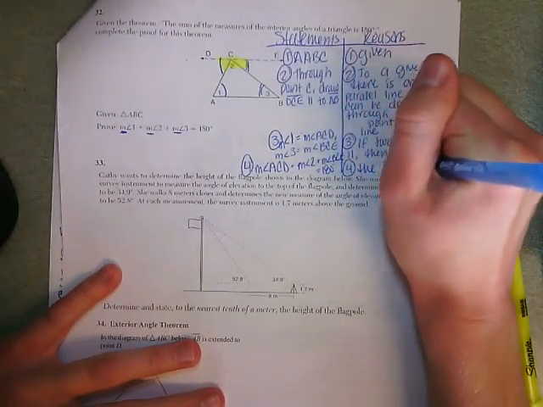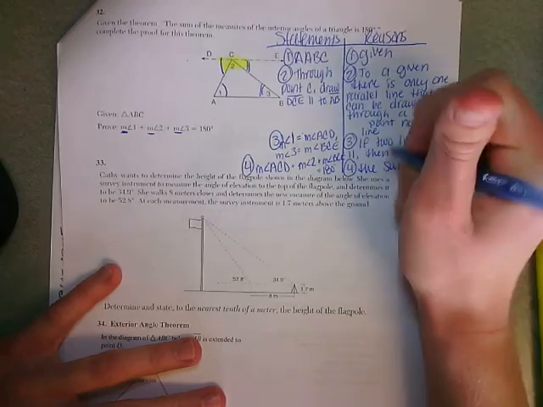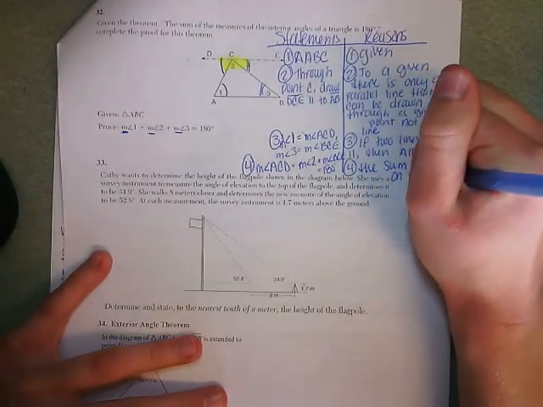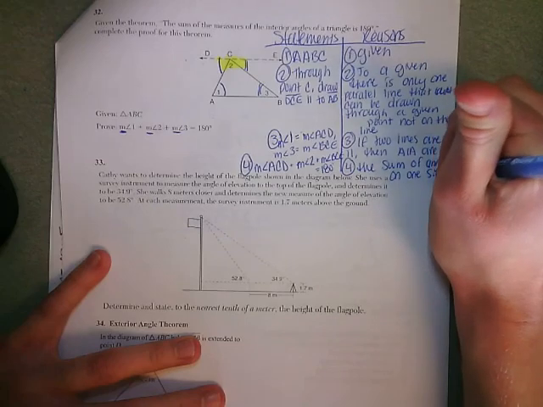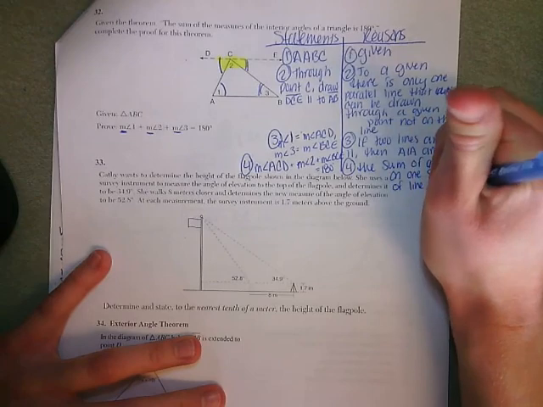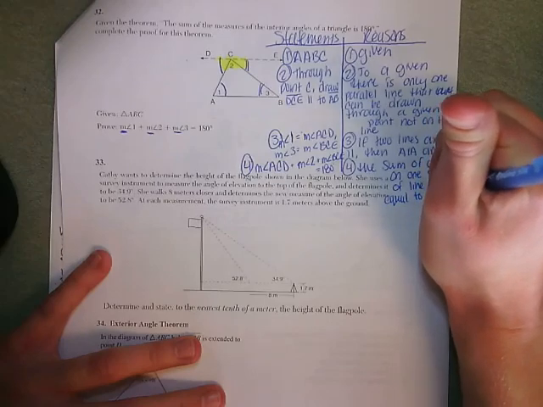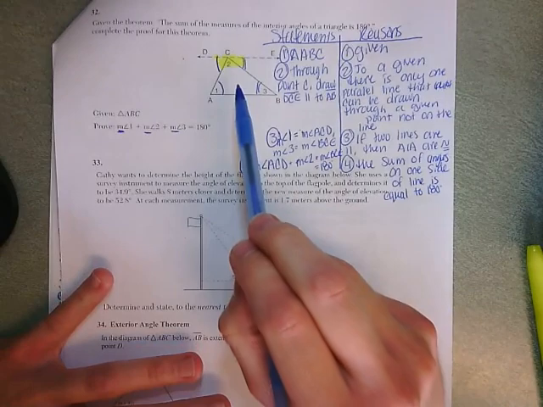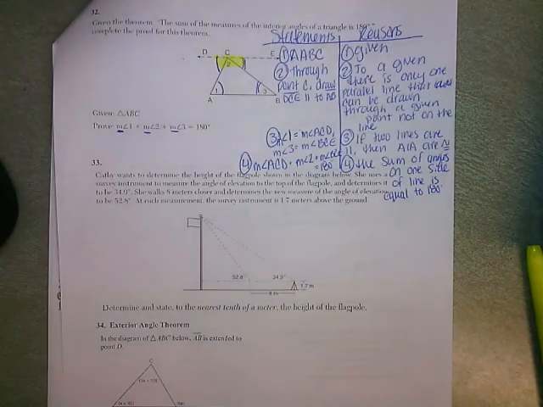the sum of the angles on one side of a line is equal to 180. Now you could also say, because there's three angles.